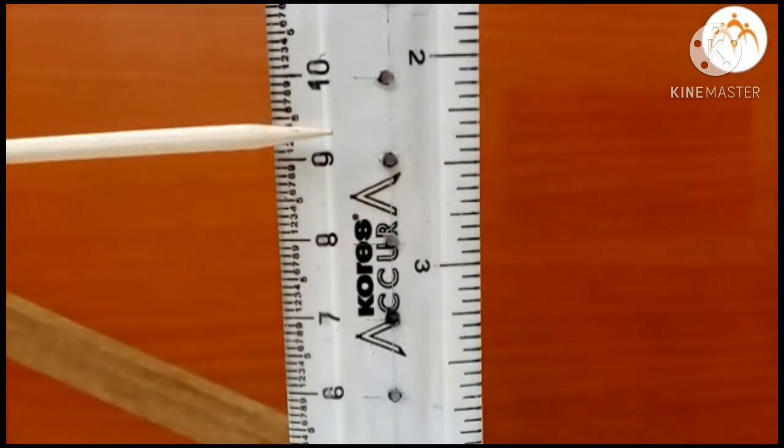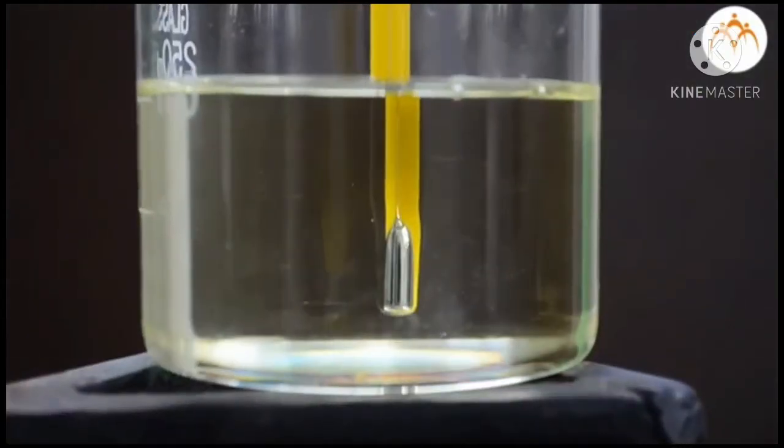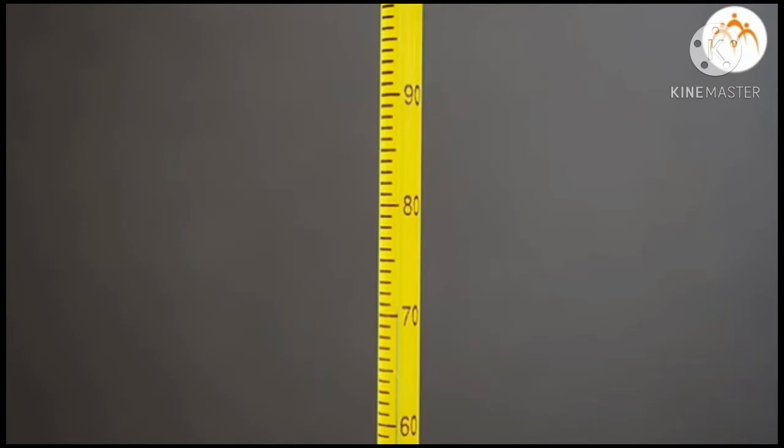When you bring a thermometer in contact with a hot substance, the liquid inside the thermometer expands. The only way it can be accommodated in the tube is to rise up. You measure the temperature of a substance by measuring the expansion of the liquid in the thermometer.